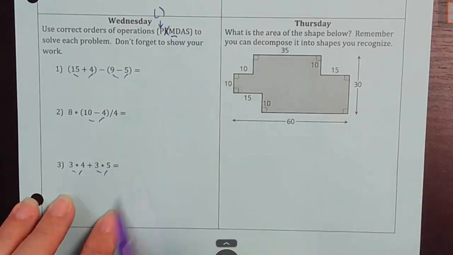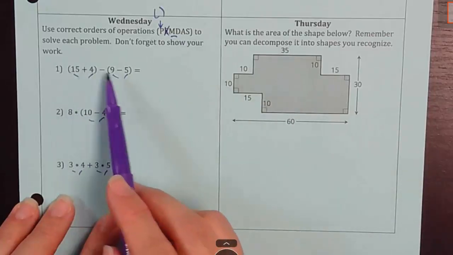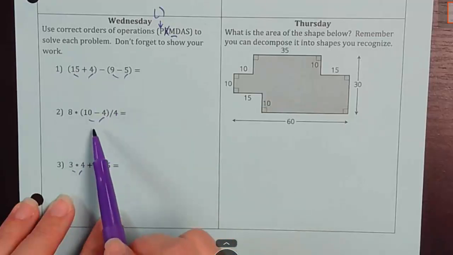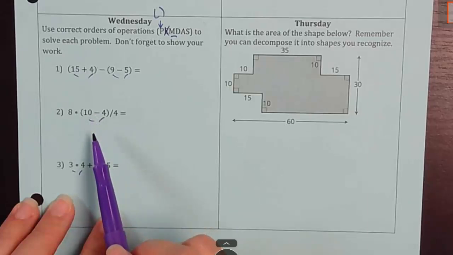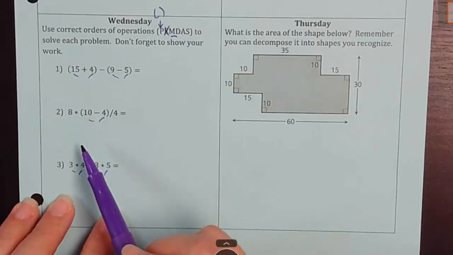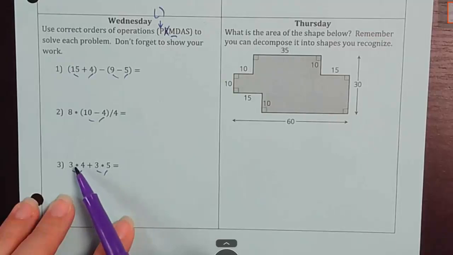Finally is adding and subtracting. So after I've taken care of this stuff in the parentheses, then I can subtract. After I've taken care of this multiplying and dividing and the stuff in the parentheses, there won't be anything left to add or subtract. This one, after I've multiplied, then I can add. You always do adding and subtracting last.